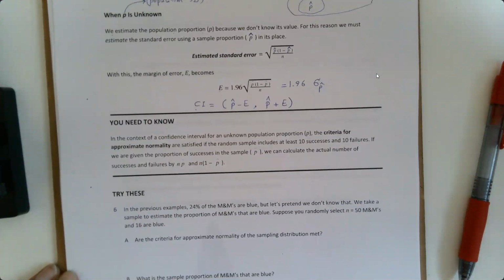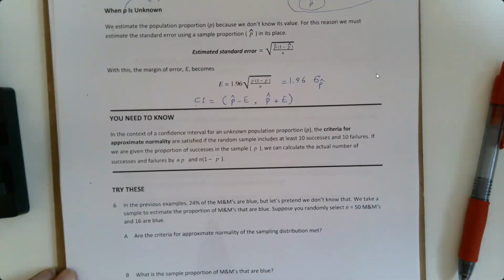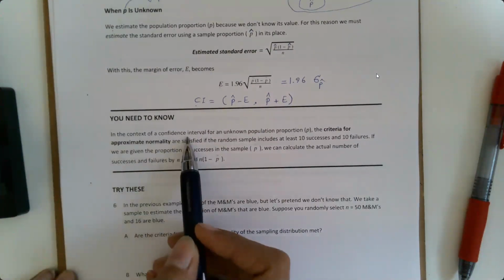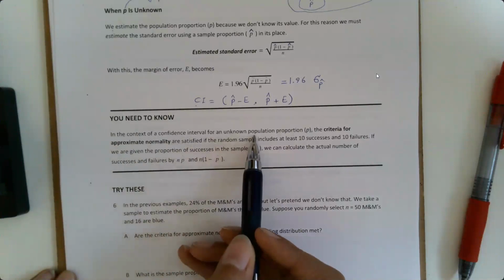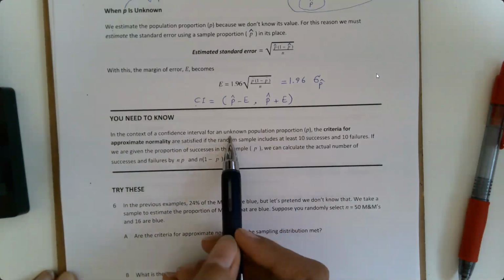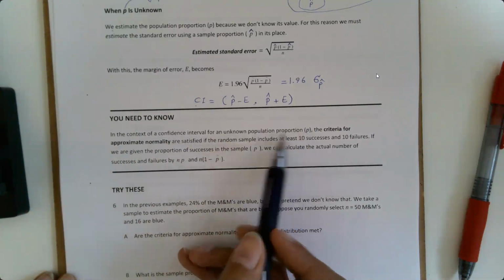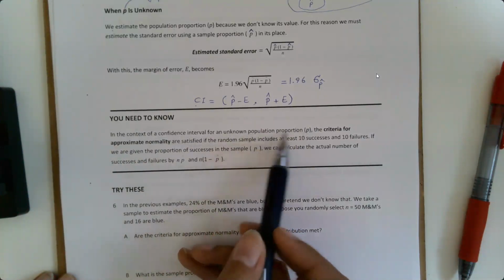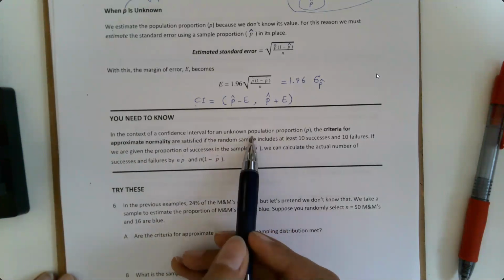Okay, let's give an example. In the context of a confidence interval for an unknown population proportion, again, assume p is missing. p is not given to us, which is usually the case. We don't have all the information about the population, so it's very hard to construct the population parameter.